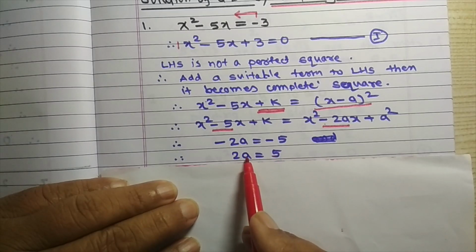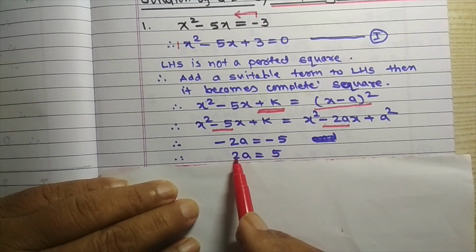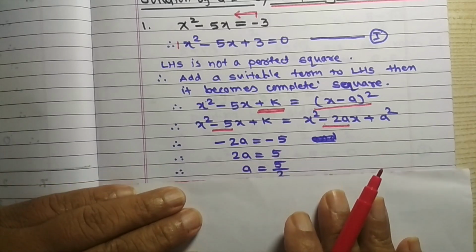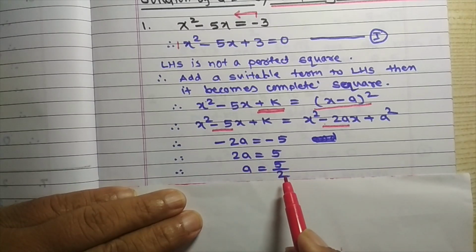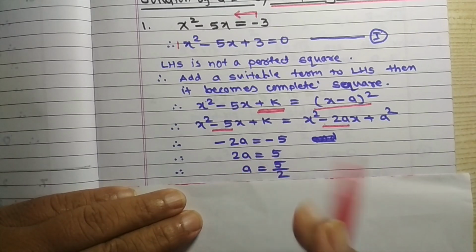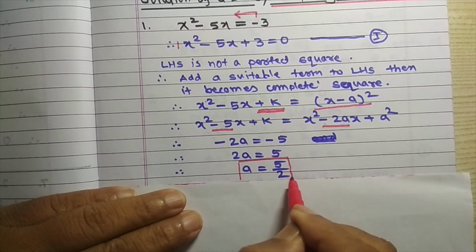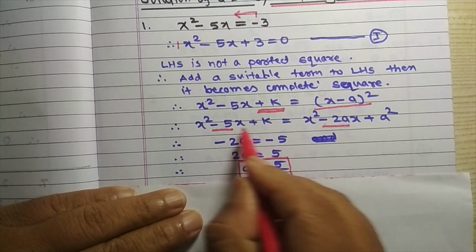We have to find the value of a, therefore we have to take 2 to the right side of that equality, then it goes in the denominator place, then it becomes a is equal to 5 upon 2, the simplest form of that one. We got the value of a by comparison of these two.